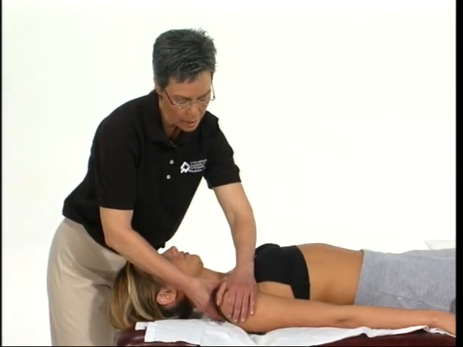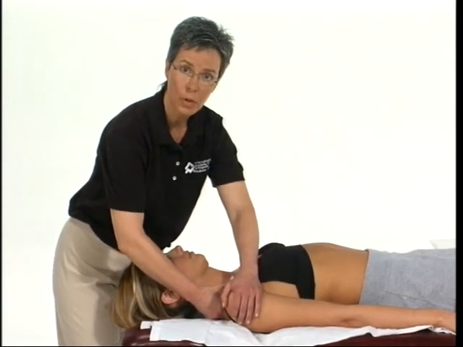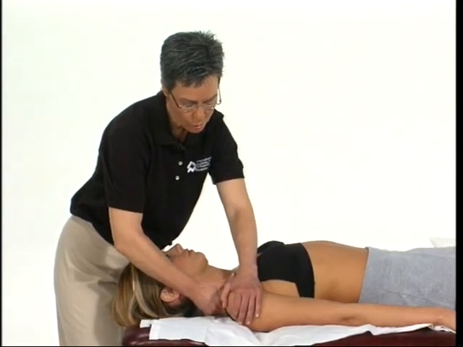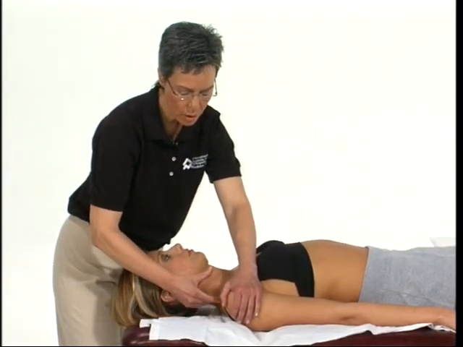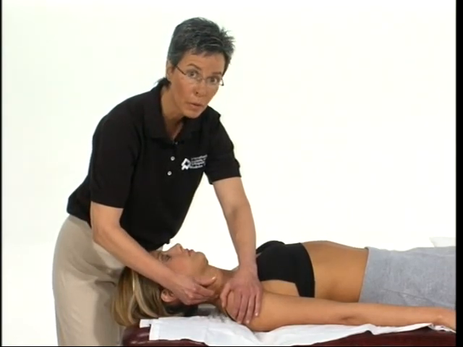The moving hand comes in behind the region of the trapezius, and pretension is created by gently squeezing the hand together in a kind of lumbrical grip.